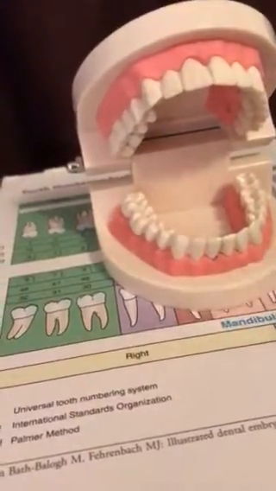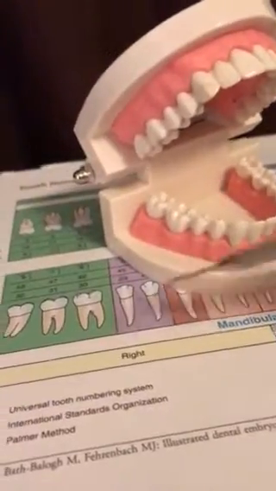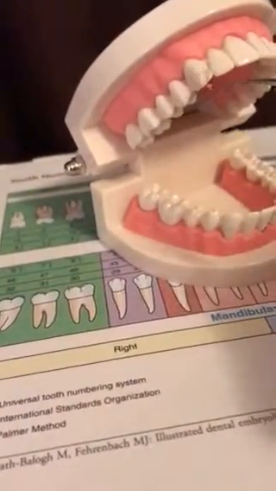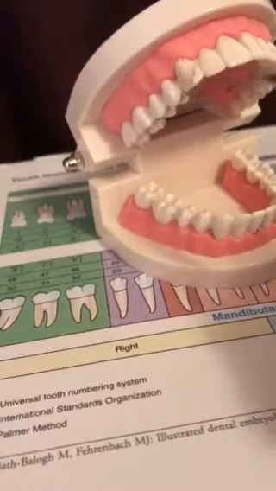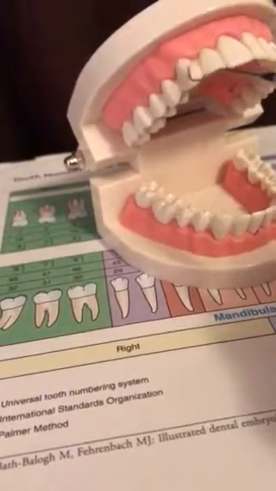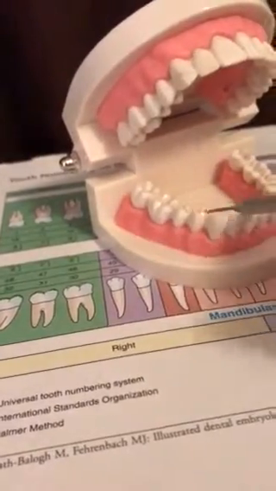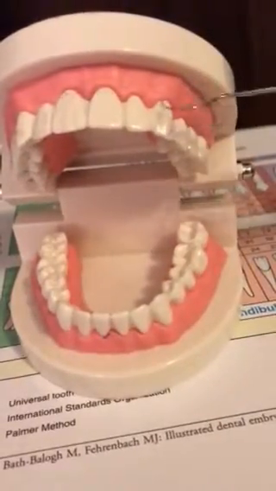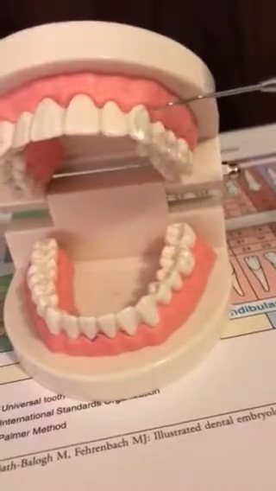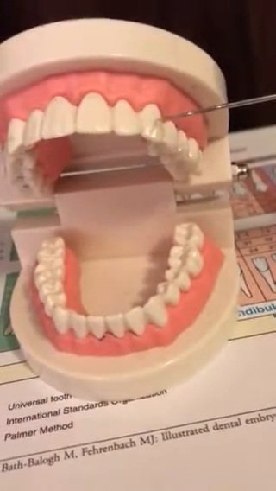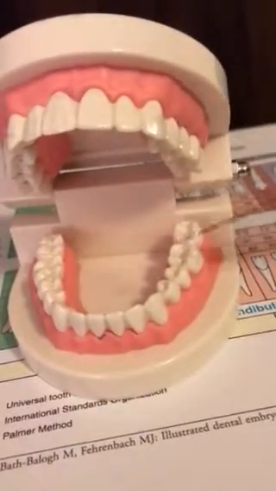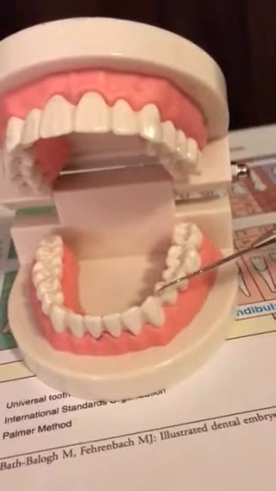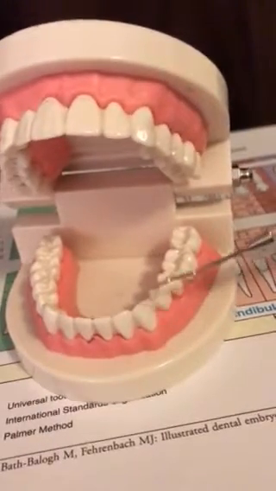As you move forward from the premolars, the next teeth would be your canines. Your canine on your maxillary right is going to be number 6. On the left, your canine is going to be number 11. On your lower left, your canine is going to be number 22.